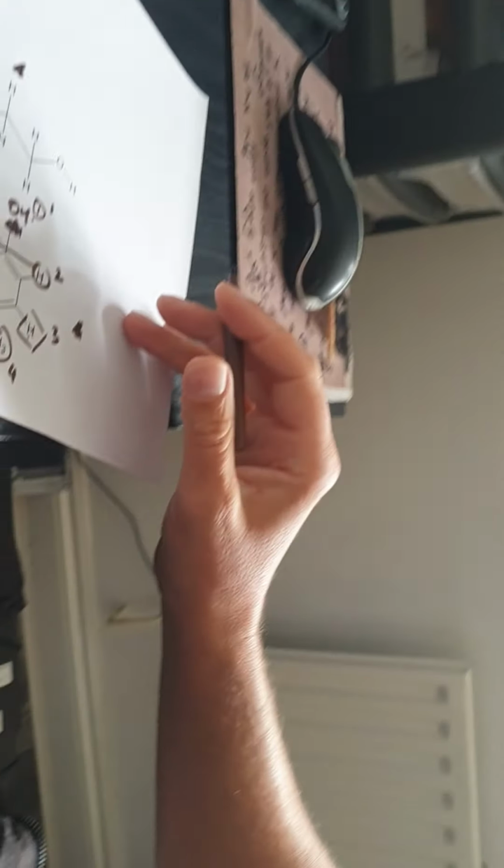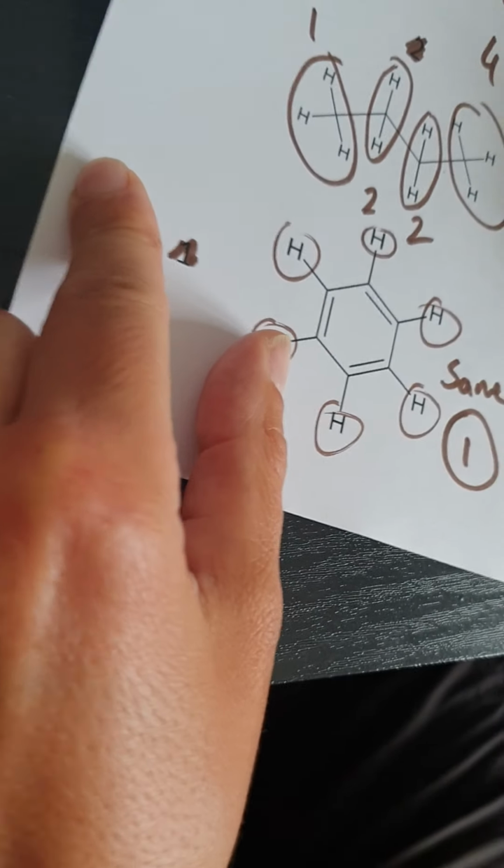Now we're looking at this last one here. Let's make sure we get this one together, okay? Remember, put them into groups: CH3, CH2, CH2, and this H on its own.